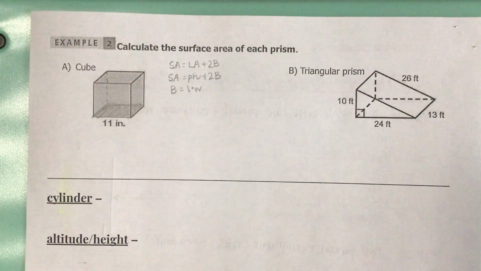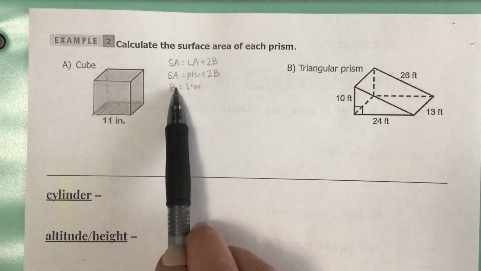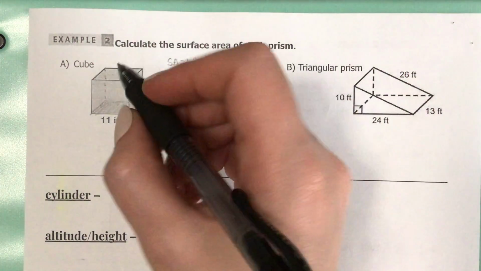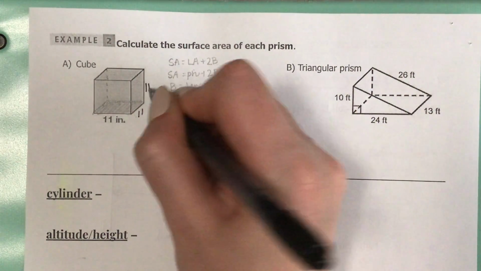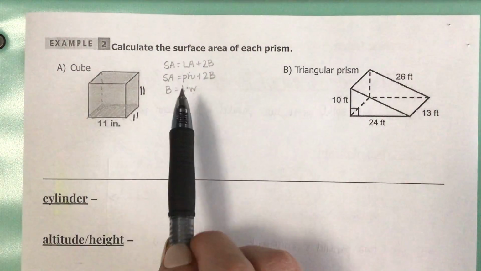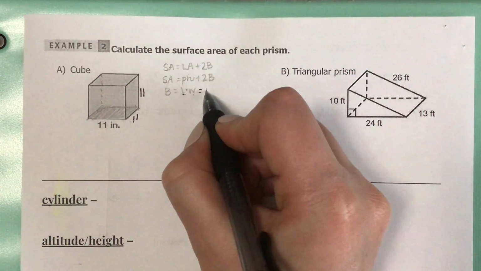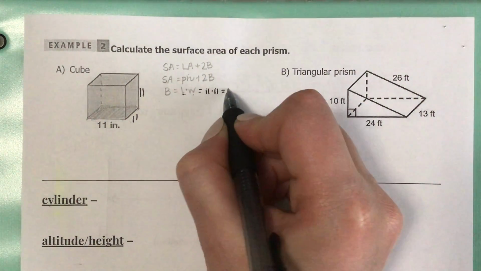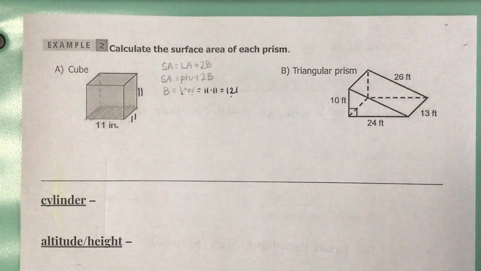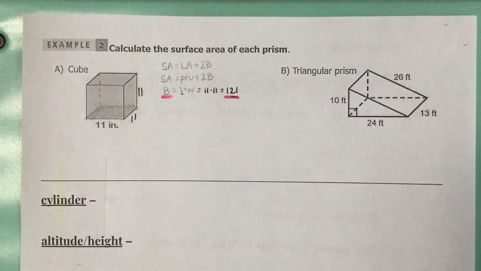Okay, now we can actually start substituting in. Let's figure out how wide just one base is. So this is length times width, and if it's a cube, everything is 11 long. So it's 11 tall, 11 wide, 11 deep, all that stuff. So we are going to substitute for length times width 11 and 11. So that's going to be 11 times 11, or 121. 121 is what big B, capital B means. So 121. Big B, that's what we've gotten.